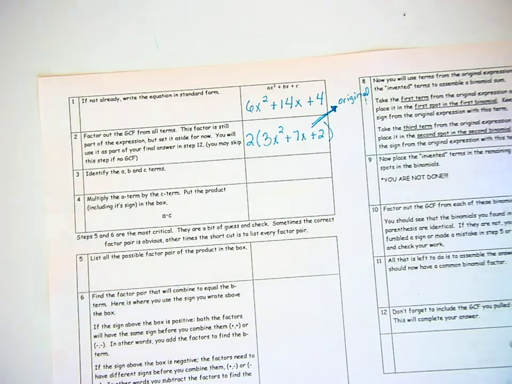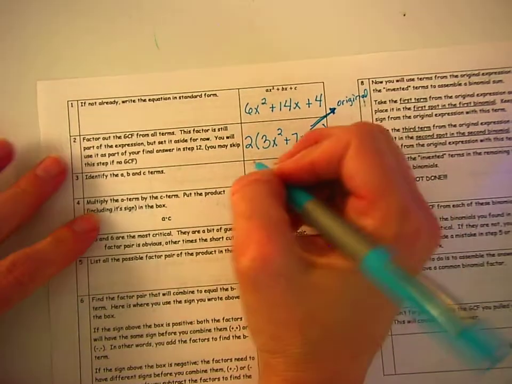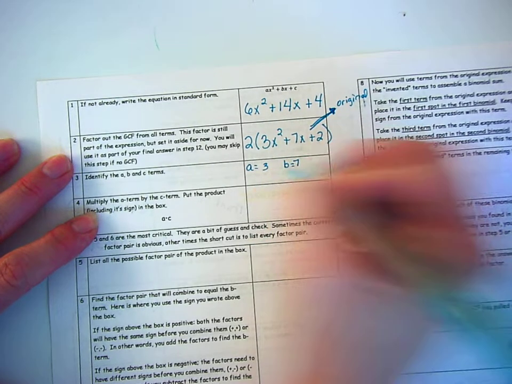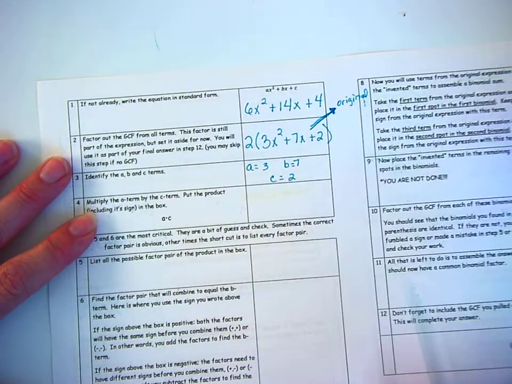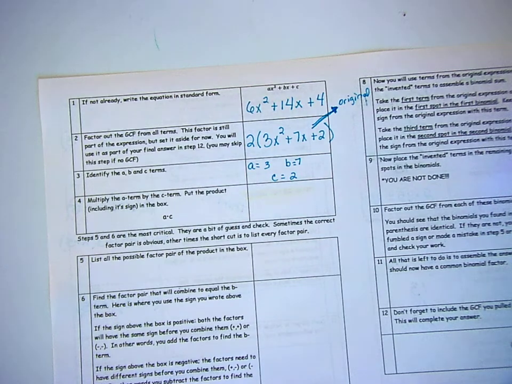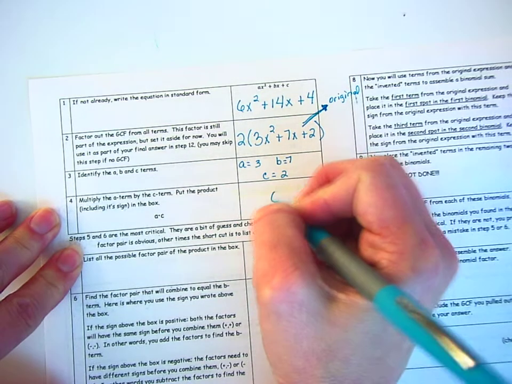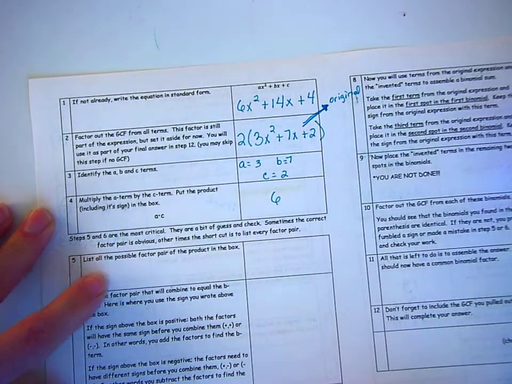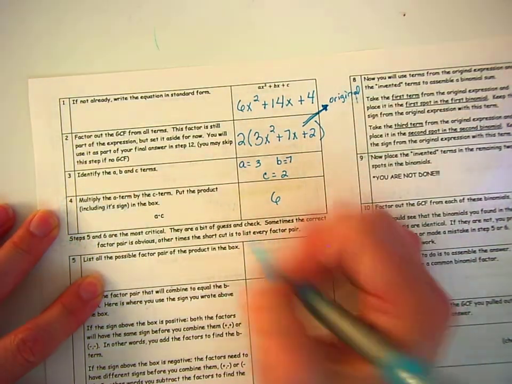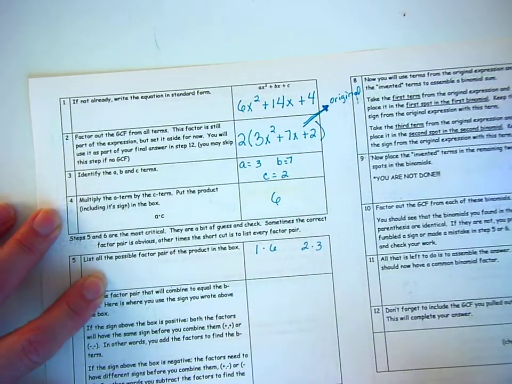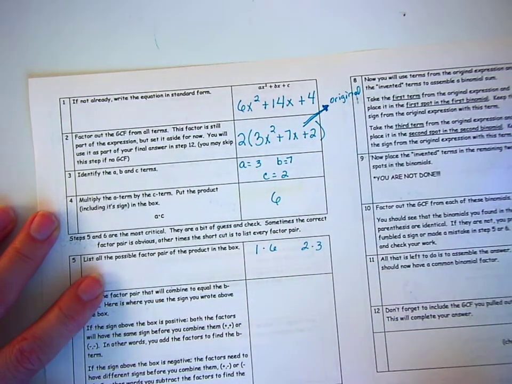All right, let's identify our A, B, and C terms. A is 3, B is 7, and C is 2. Step 4 says to multiply A and C. 3 times 2 gives me 6. I need to list all of the factor pairs for 6, so that's just 1 times 6 and 2 times 3. This is positive, so that makes it very, very easy.